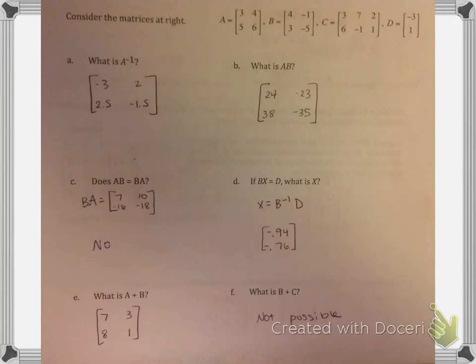Alright, so number 2 gave you these 4 matrices, and what I immediately did was took each of those 4 and entered them into my calculator as A, B, C, and D. Okay, right into my calculator so that I could just do all of my computations right on there. So once you've got all 4 of those entered, why don't you take a minute, pause the video, and enter all 4 of those matrices.